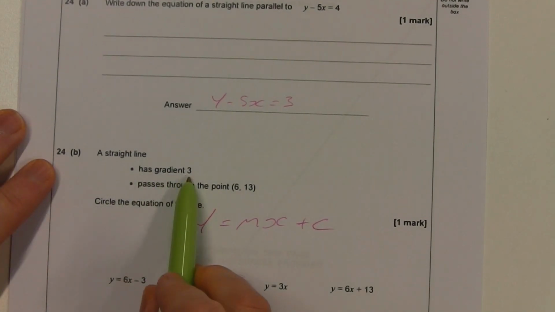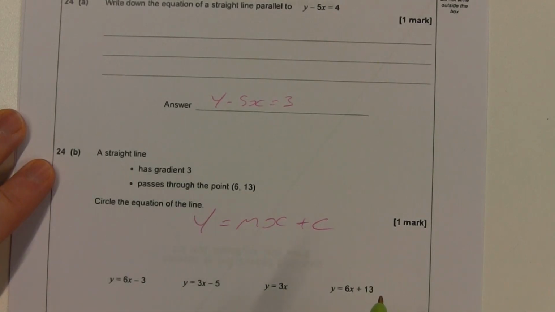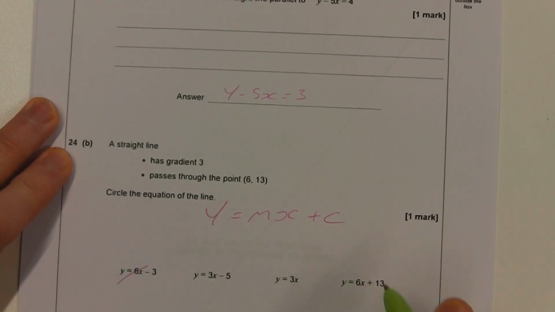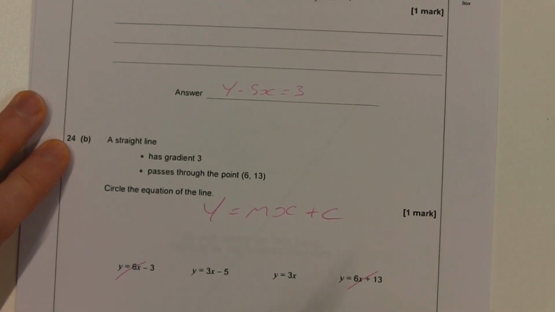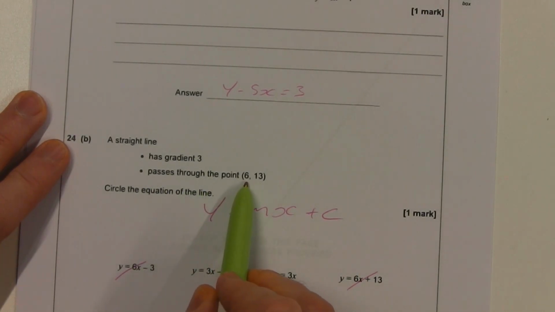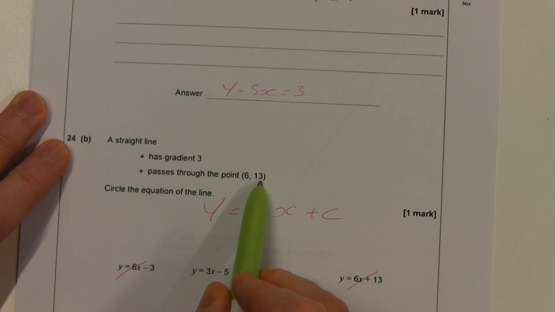It has a gradient of 3. Now if it has a gradient of 3, that means m must be 3. So we can rule out this one, and we can rule out that one. And when we look at that, it passes through the point 6, 15. Sorry, 13. What am I saying 15 for? Thinking of other things again.